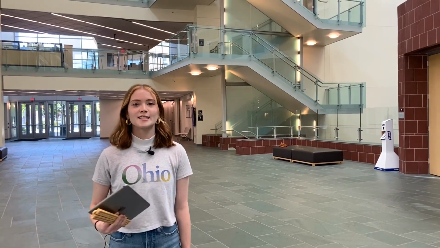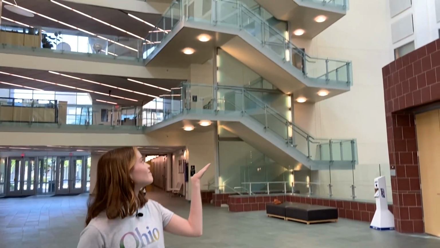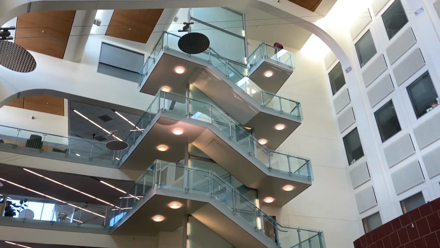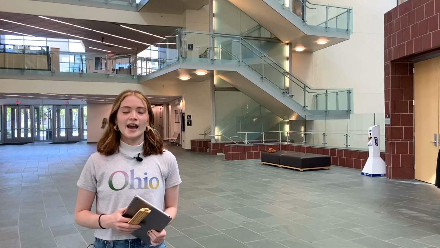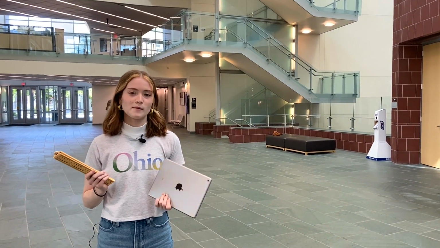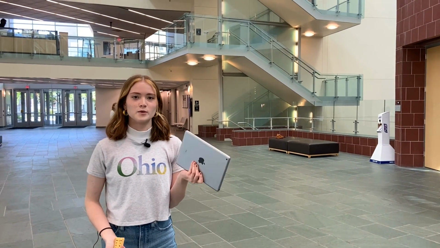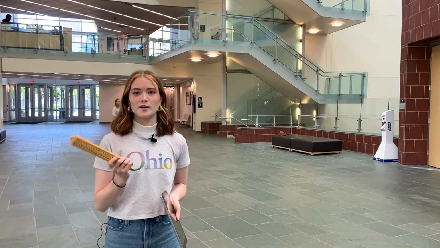So this is the staircase I'm going to use for my experiment. And it's 5 floors, so that should give me plenty of data. And I have with me the 2 items that I need to take my data: a device with Arduino Science Journal downloaded, and a meter stick or ruler. So let's go over to the bottom of the staircase to start taking our measurements.